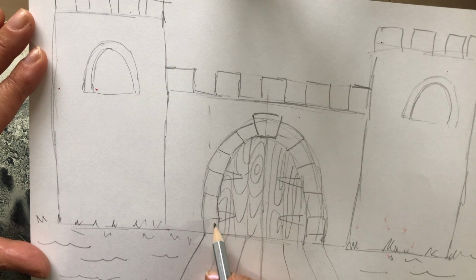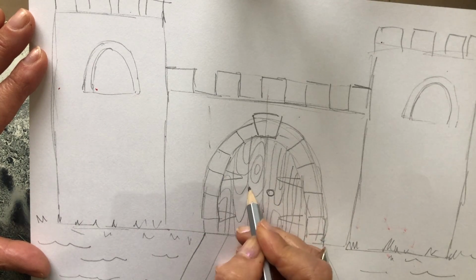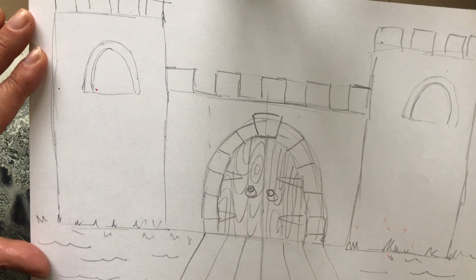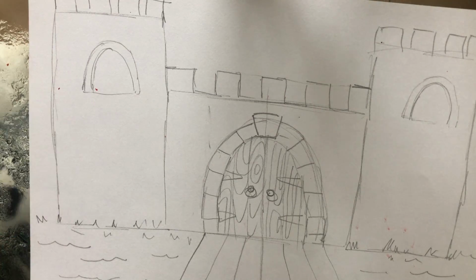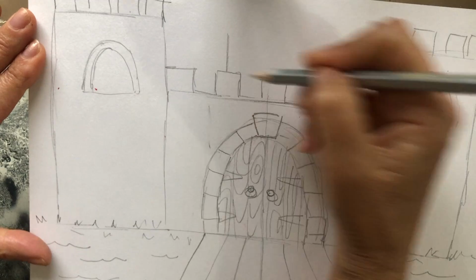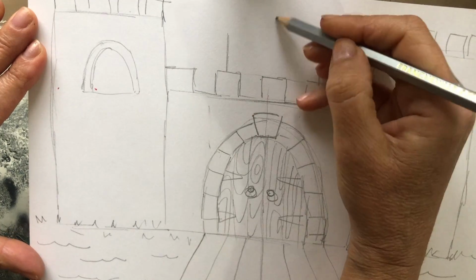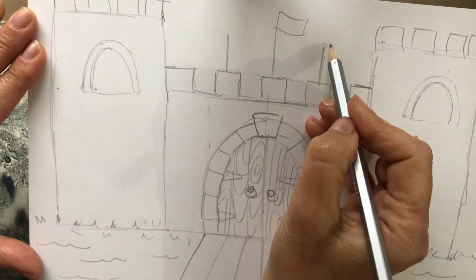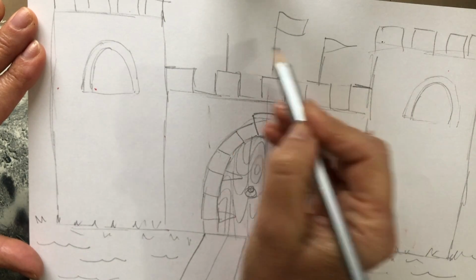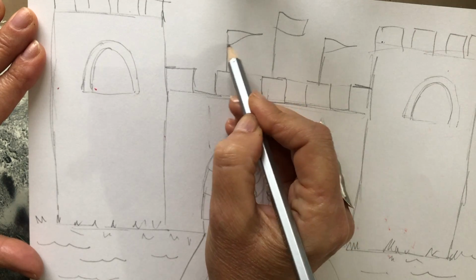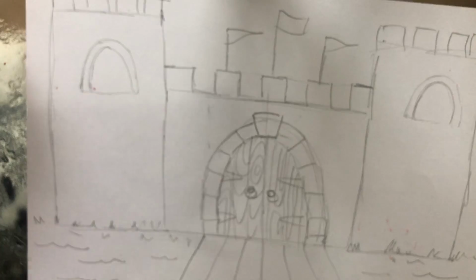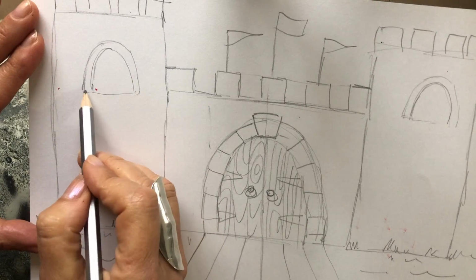Some of these are optional if you want a simple one. And here we have the big doorknobs here, okay? Some castles have flags on them, so you may want to add flags like so. Let's say if we put a flag here, and here maybe a higher one in the middle. The flag moves in the wind, so if you do want to have flags like I have, note that I have got them going in the same direction. You can't have wind going one way and the other.